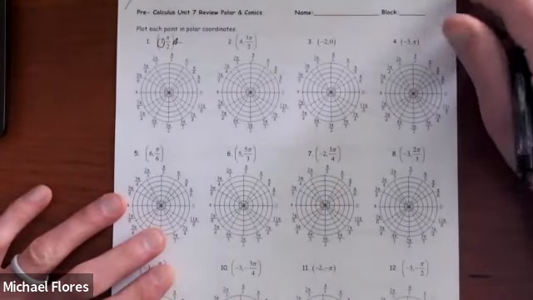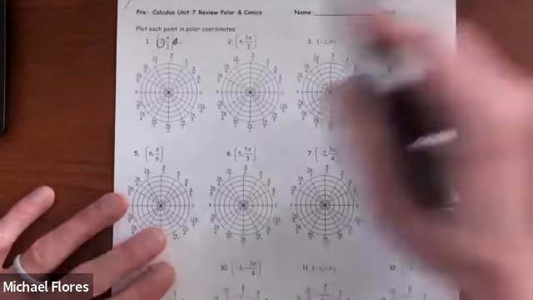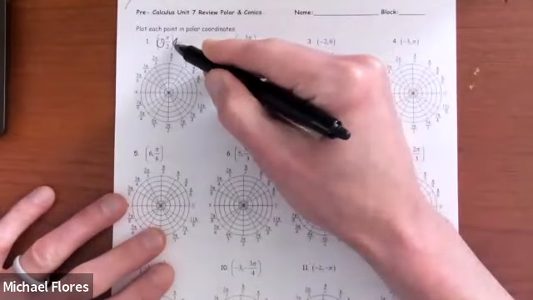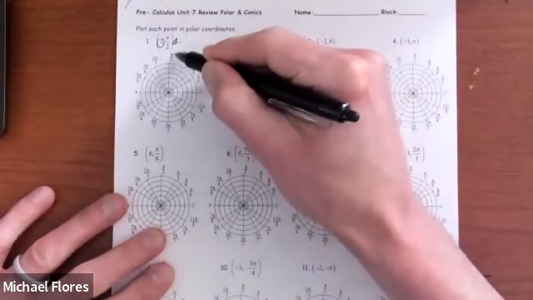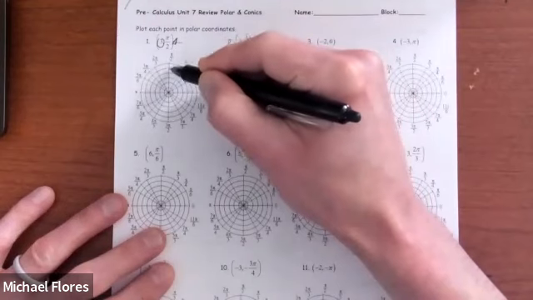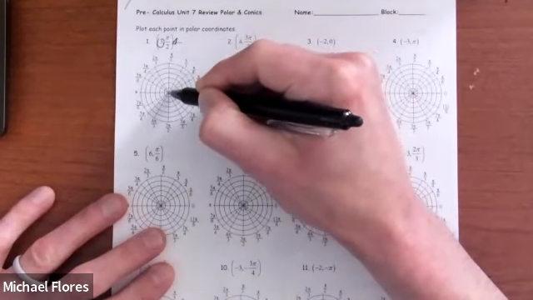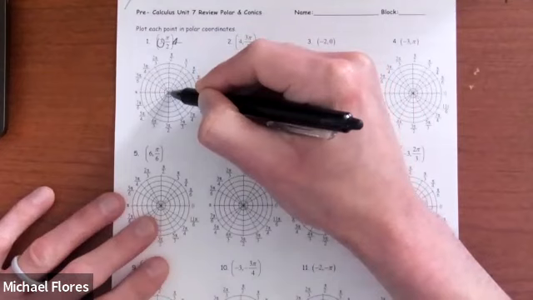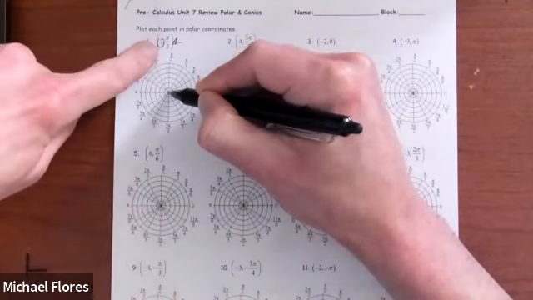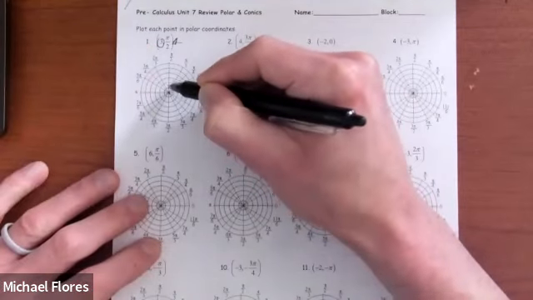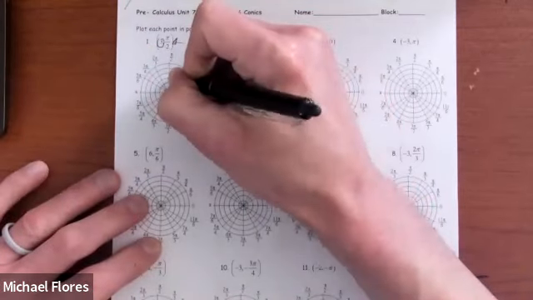Here's what I recommend doing. I recommend first, let's identify where is pi over 2. Pi over 2 is here. So then what I would do is I would go down to the origin, or the pole, but I'm going to say origin because we all kind of know what that is. And then I simply want to go up 3 circles. So there's a circle, there's a circle, there's a circle, there's 3 circles, boom, done.